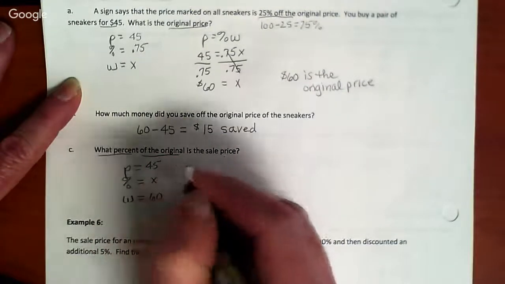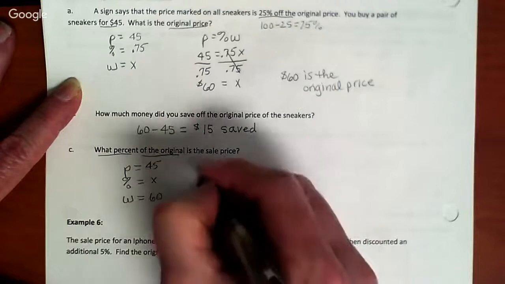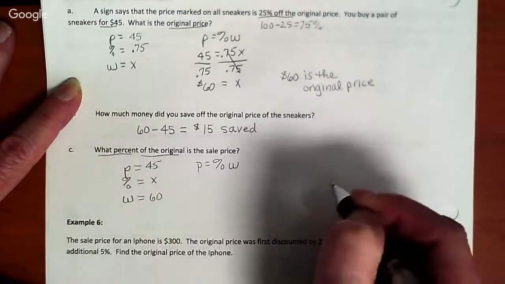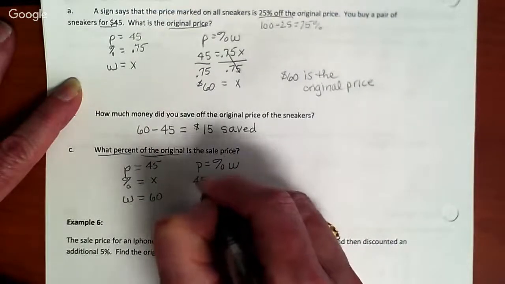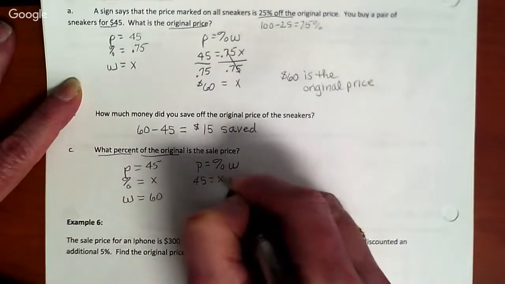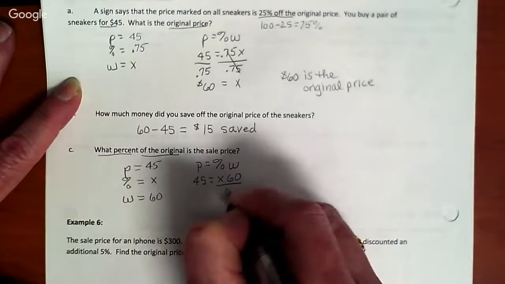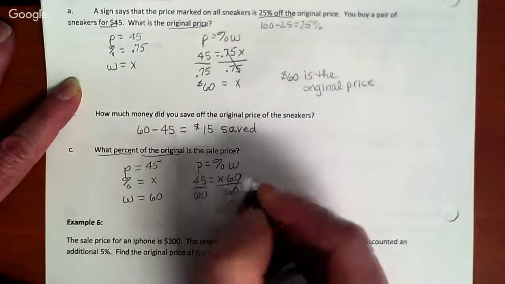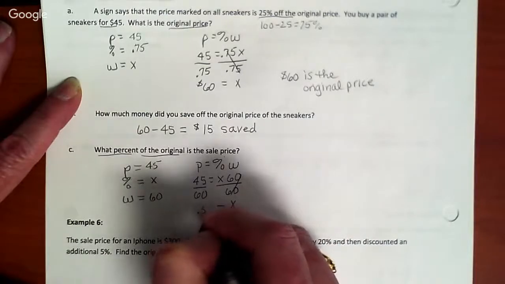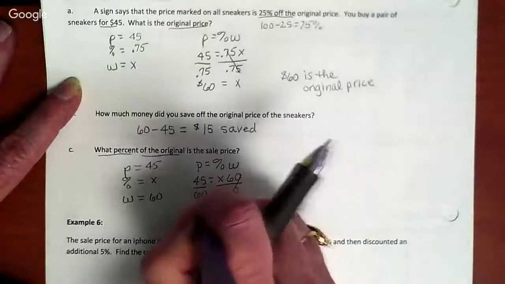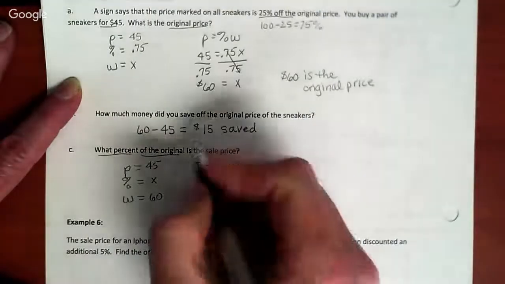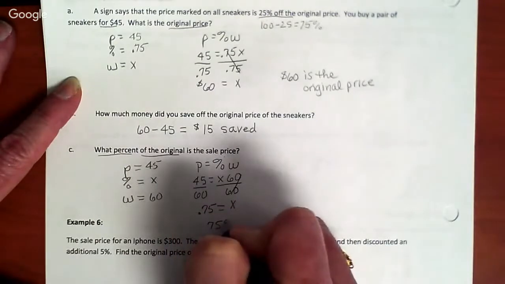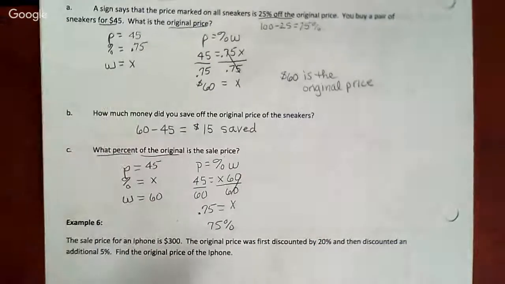And we want to find the X. So we have 45 equals X times 60. So divide both sides by 60. And X is going to give us 0.75, or 75%, which is what we originally started with.